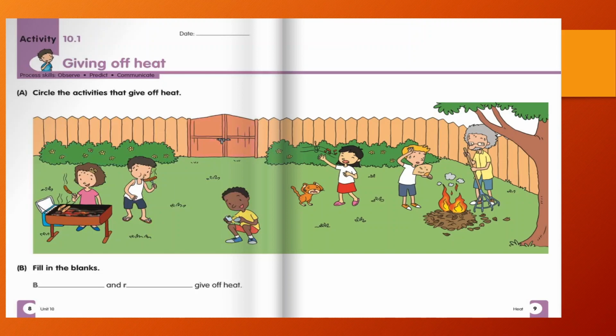And of course, the answer would be the barbecue, the grill, the boy that is smashing the rocks because he's creating friction, and this friction is going to create a spark. And of course, the fire of the burning leaves.